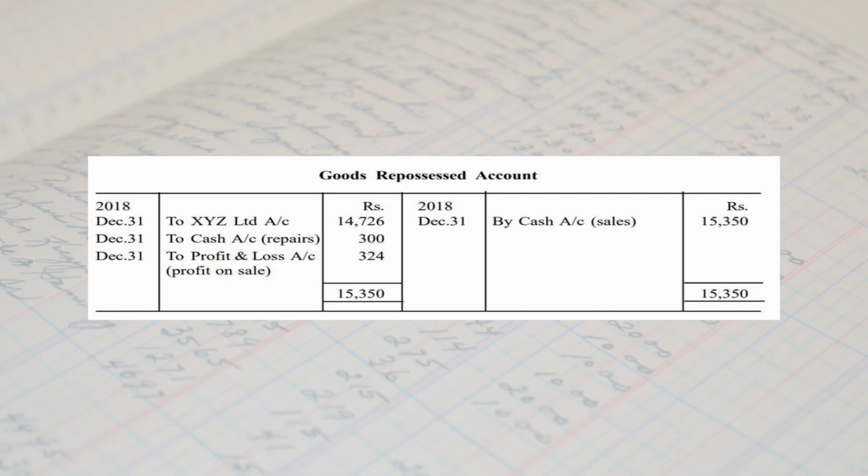Next one is the goods repossessed account. So, in the goods repossessed account, we made the entry goods repossessed account debit to XYZ Limited, because XYZ Limited had returned the goods. Therefore, the person who is returning the product must be credited. So, we made the entry goods repossessed account debit to hire purchaser. XYZ Limited is the hire purchaser, 14,726, which we have already calculated.